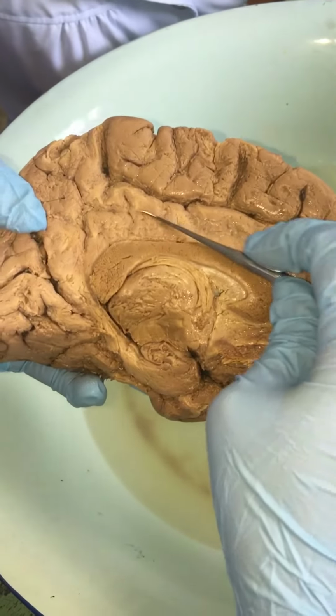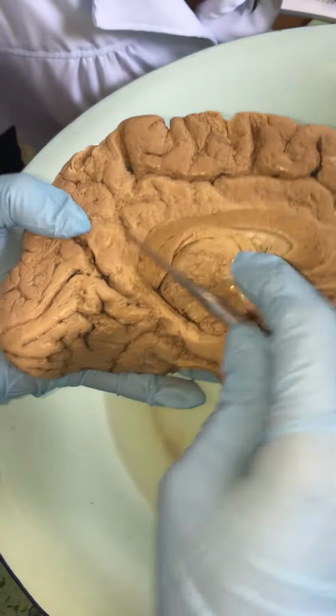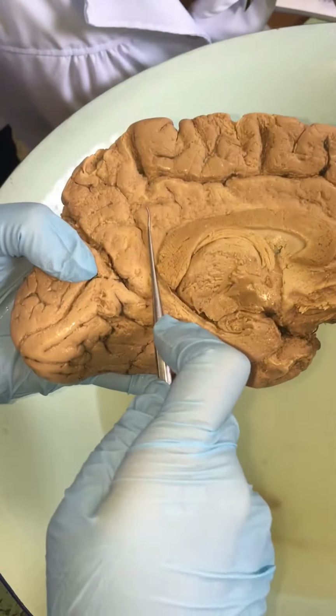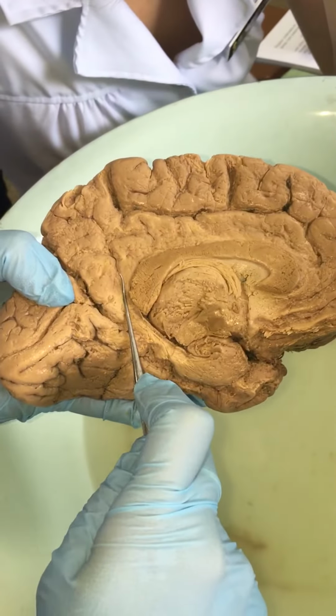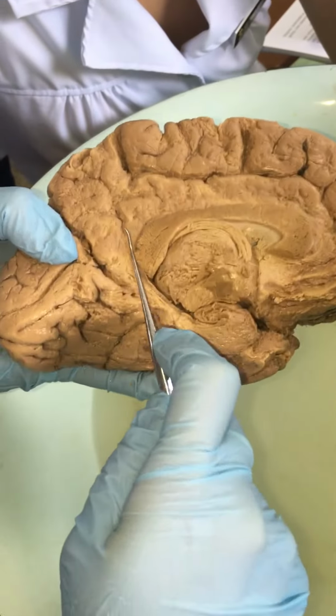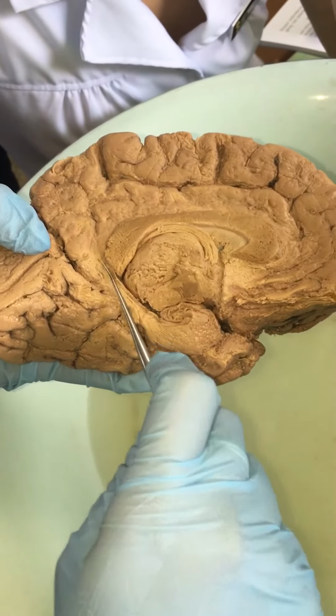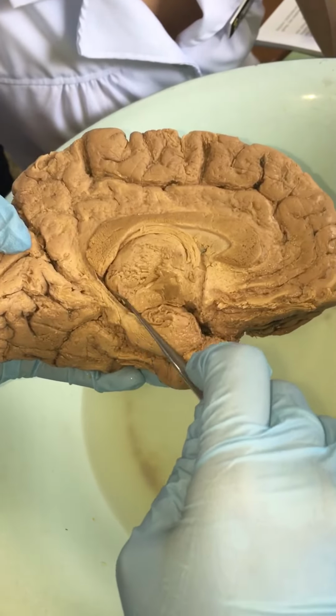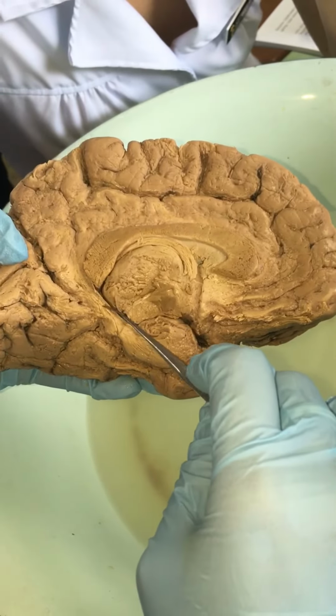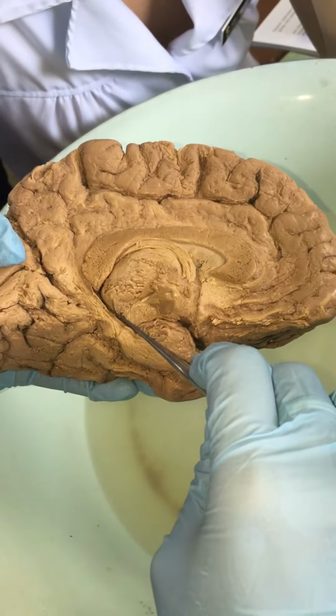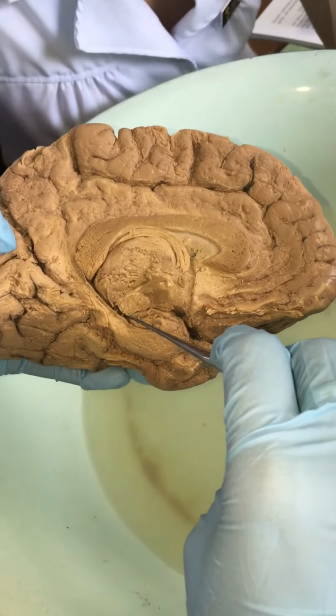So next, back to your cingulate gyrus or gyrus cinguli. Posteriorly it goes down and thins, it tapers. This is your isthmus of gyrus fornicatus. The isthmus of gyrus fornicatus is the thin part. And then the fissure above your isthmus is your hippocampal fissure.